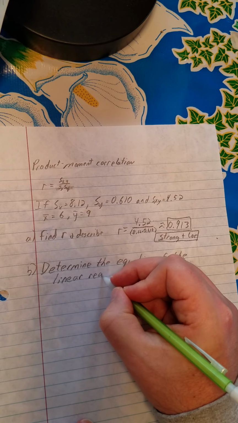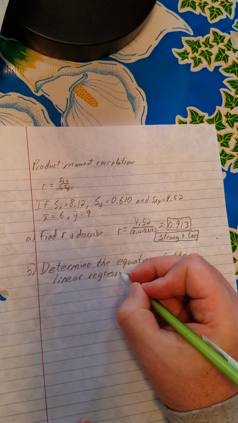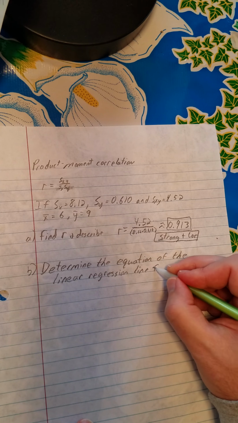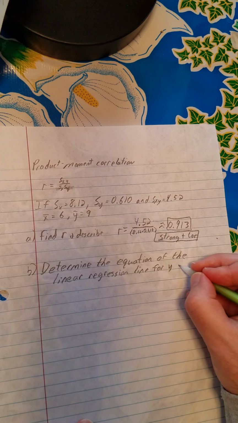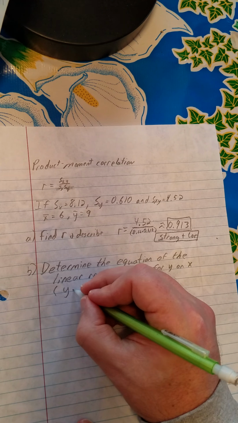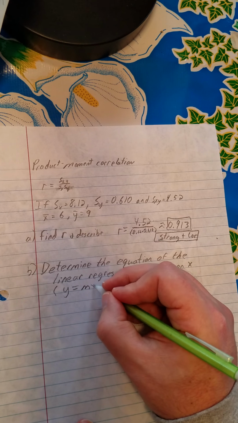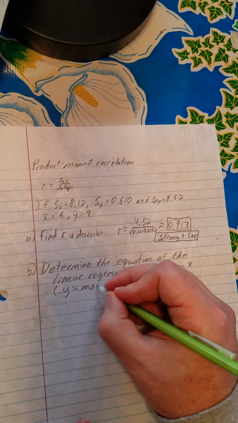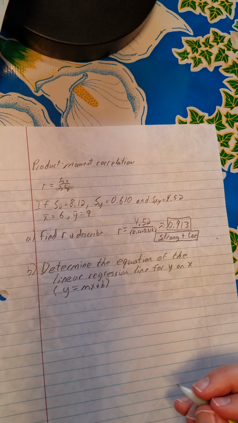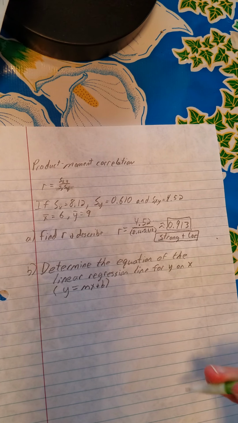So it's similar to what we just did in the first example for y on x. Basically what that means is write it as y equals. And they even say that they want it in the slope-intercept form. Y equals mx plus b. So all that's given.